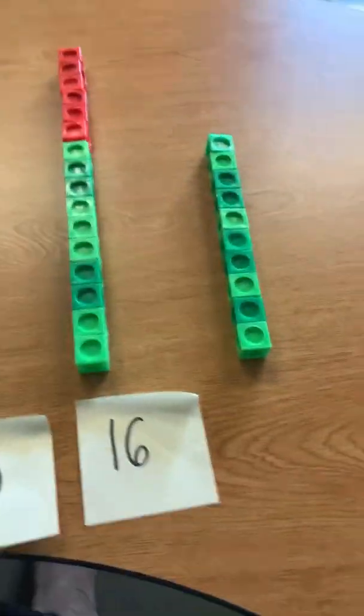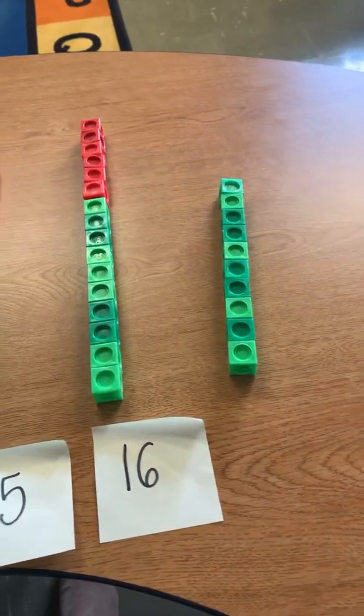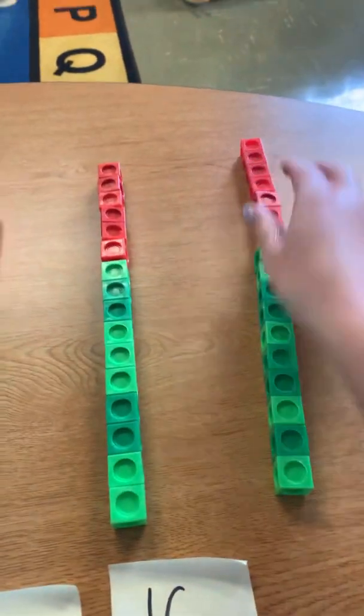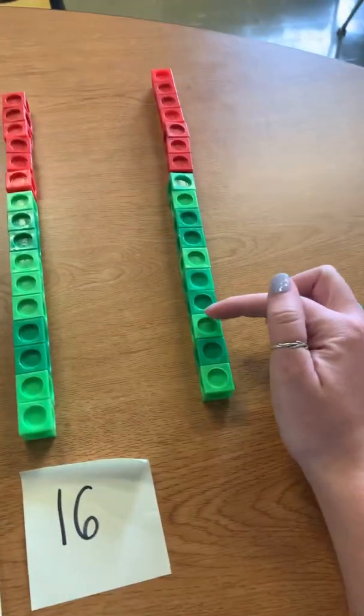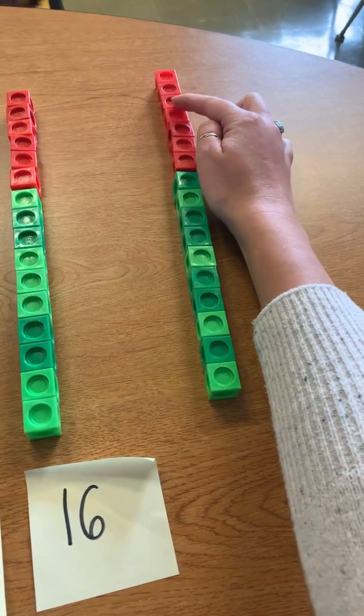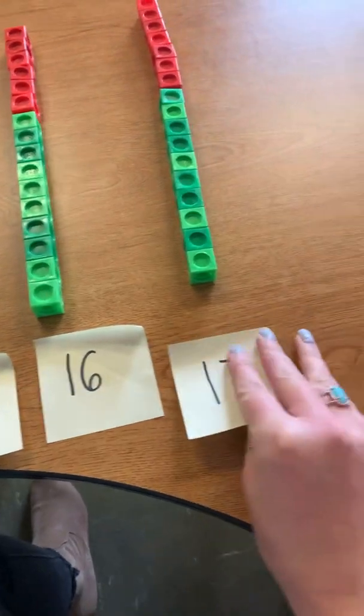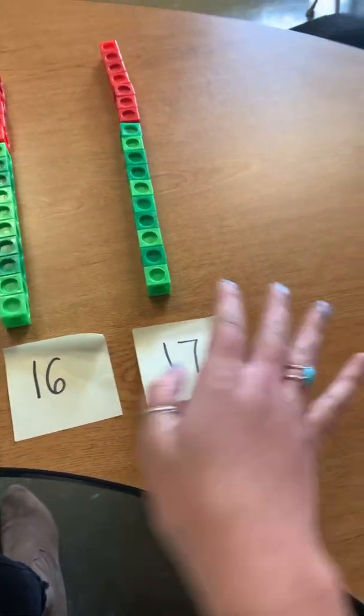Here's my next. This is 10. We're going to add 7 ones to the top. Okay, here is my 7 ones. So we have 10, 11, 12, 13, 14, 15, 16, 17. 17. We're almost finished.